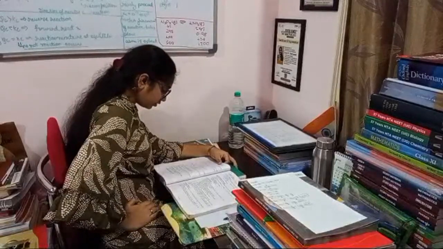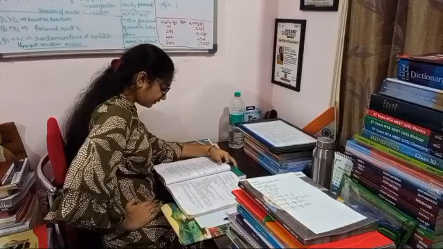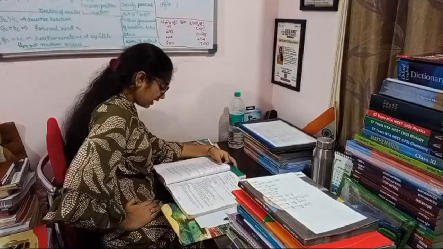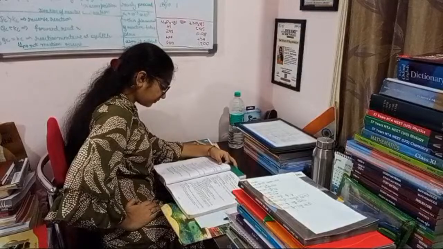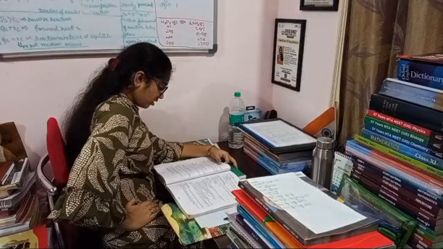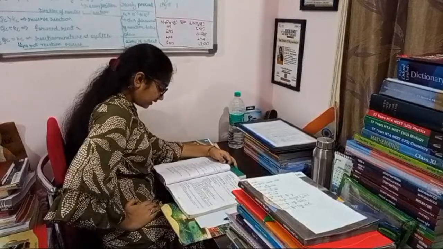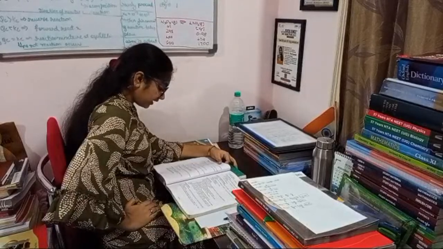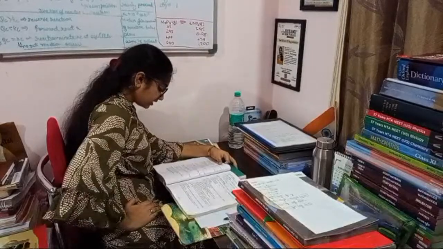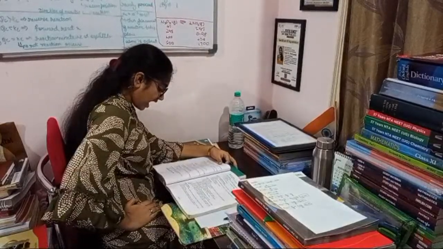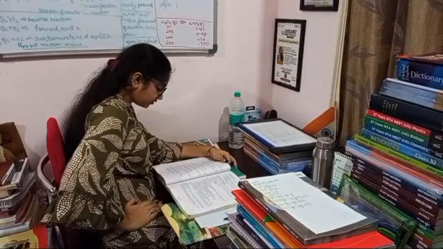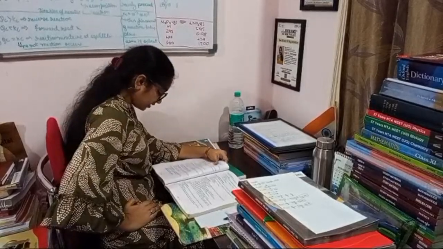Functional residual capacity, FRC. It is the amount of air left in the lungs after normal exhalation. It is equal to the sum of ERV plus RV. It is about 2500 ml. Total lung capacity, TLC. It is the amount of air present in the lungs and respiratory passage after maximum inhalation. It is equal to the sum of VC plus RV. It is about 5 to 6 liters, average 5800 ml.